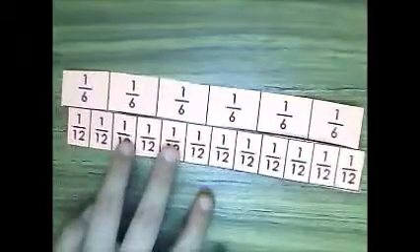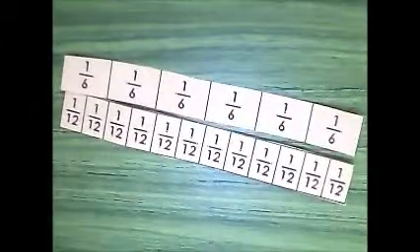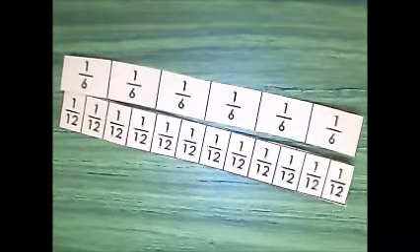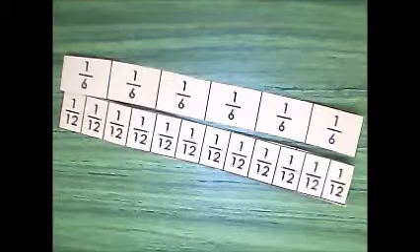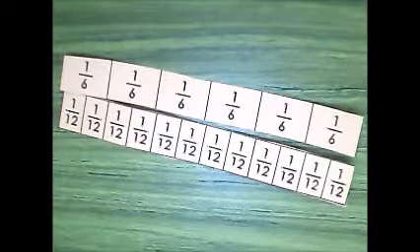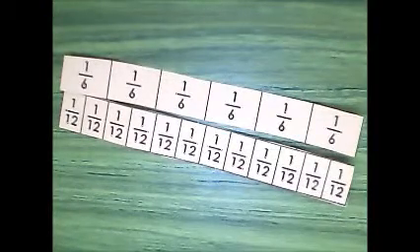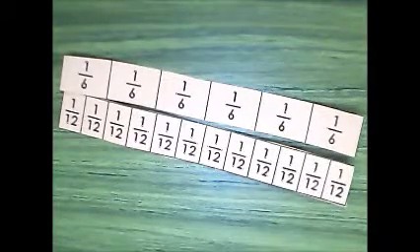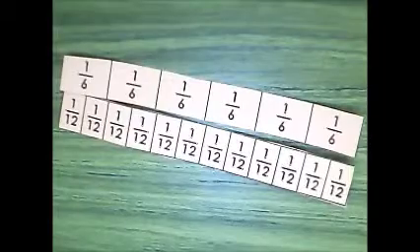Like that. Okay, Allie, talk to us. I figured out that 1/12 can go into 1/6. That in 1/6 we have two 1/12 pieces. Okay, good.